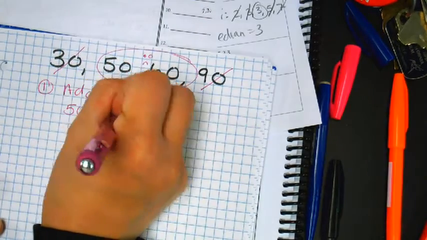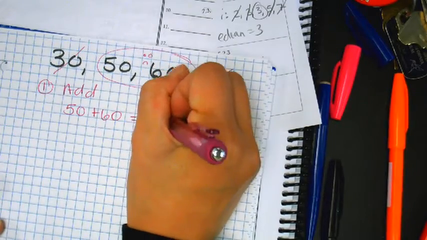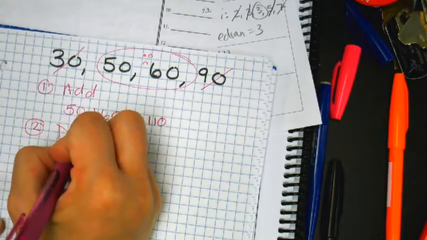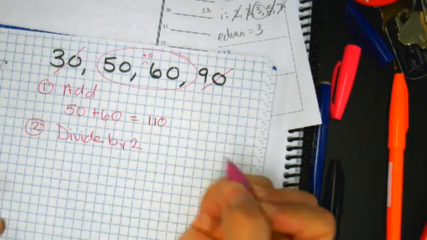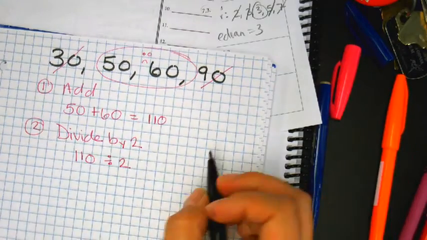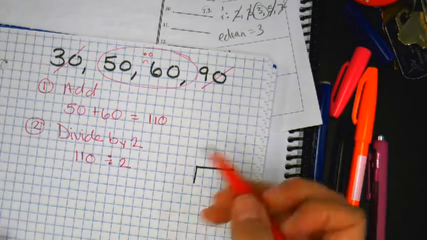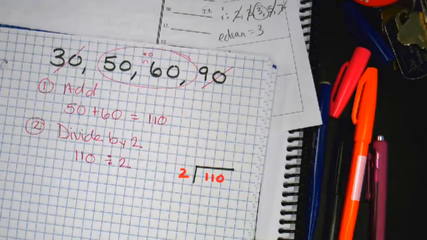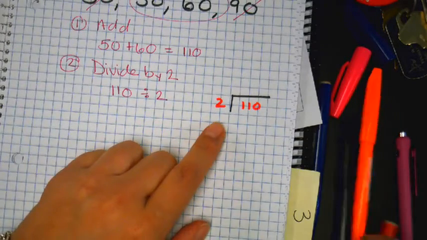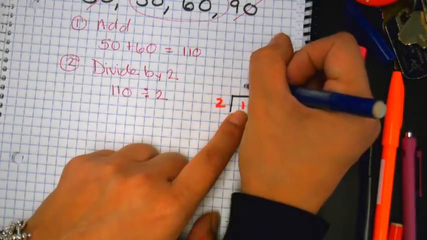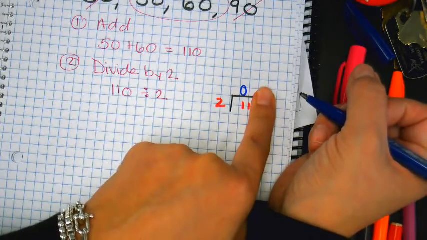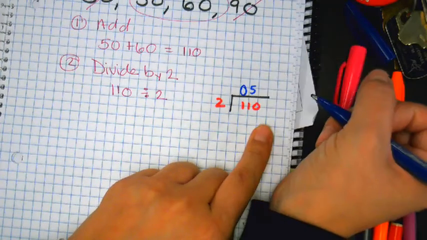plus 60 gives you 110. And then the second thing you do is to divide by 2. So you take 110 and you divide it by 2. So 2 goes into 0. We're writing this down. 0 times. 2 goes into 11. How many times does 2 go into 11? 5.